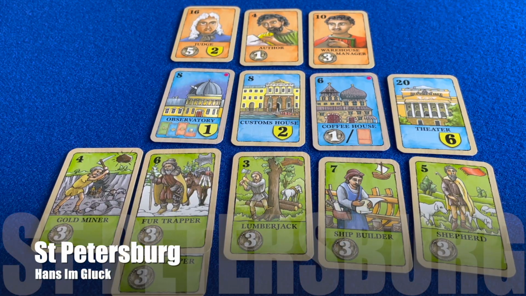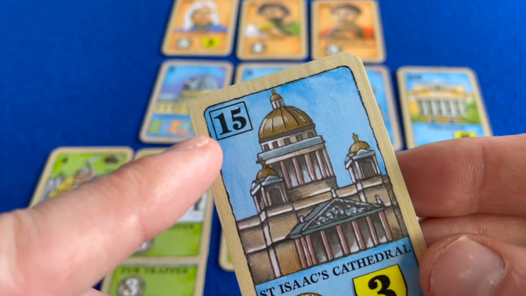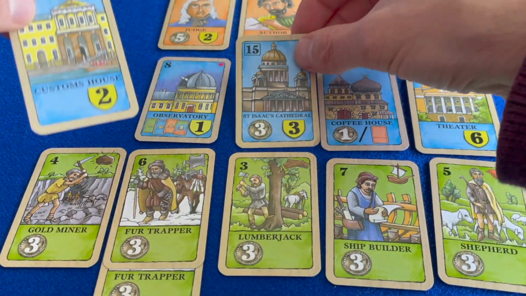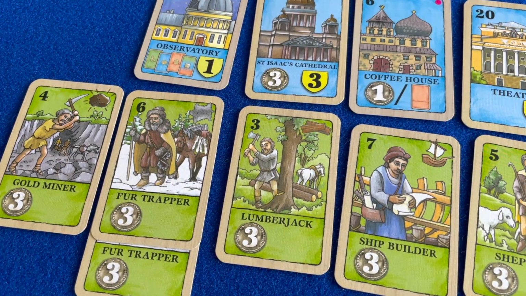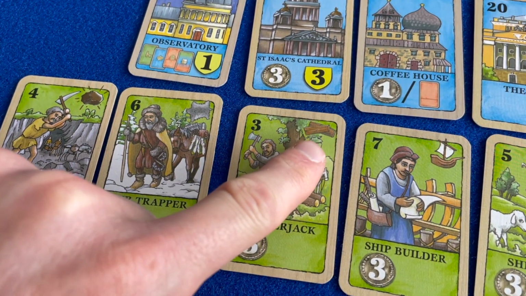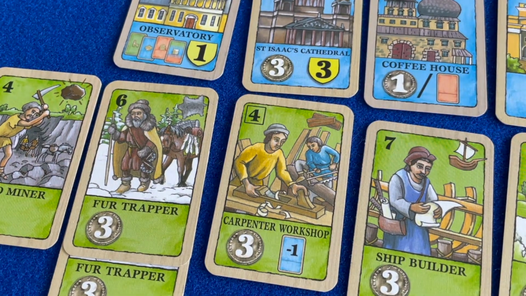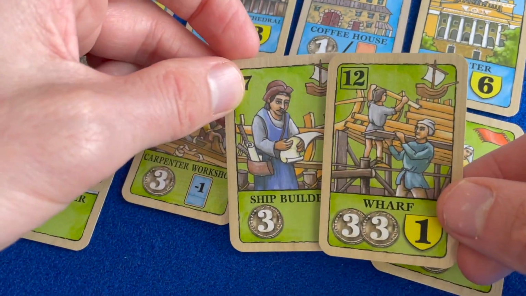In St. Petersburg, some of the cards that you gather for your tableau must displace existing cards of the same colour. You pay the difference in cost between the two cards and you gain the upgraded ability. Some cards have symbols to show that they can only displace specific cards. For example, a lumberjack becomes a carpenter workshop, a shepherd becomes a weaving mill, a shipbuilder becomes a wharf.